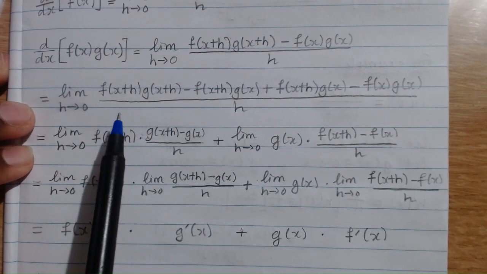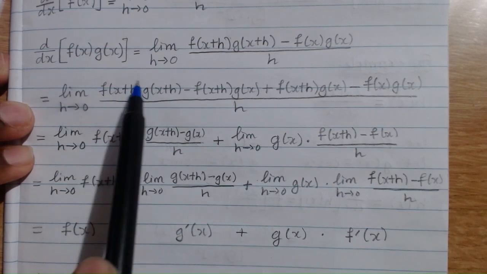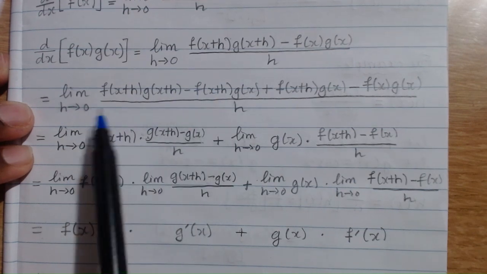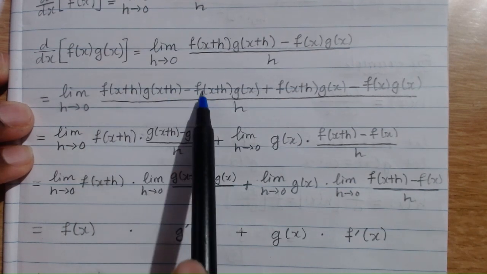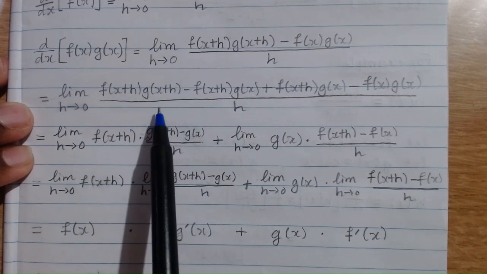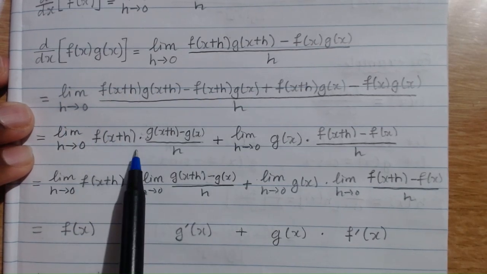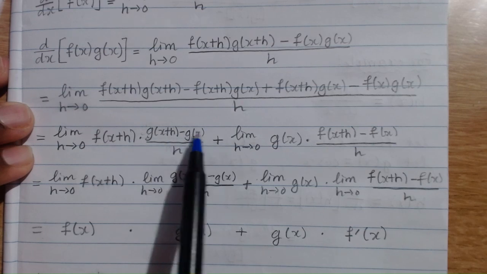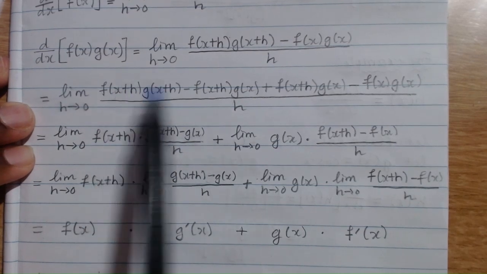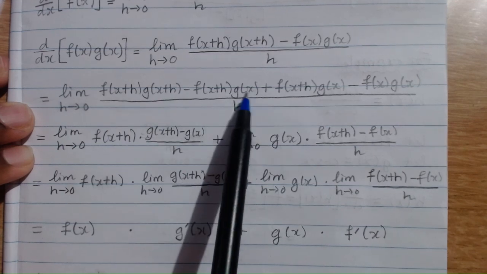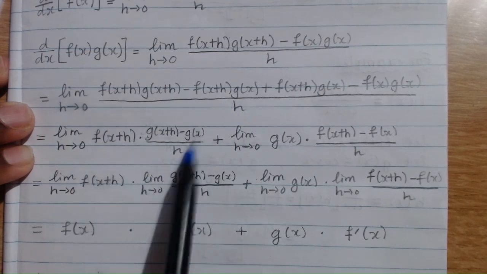So let's look at this half first, these two terms. I'm going to take out the f of x plus h because it's a common factor between these two terms. So I'm taking out the f of x plus h, and we're left with g of x plus h minus g of x over h. I took out f of x plus h, and now we just have g of x plus h minus g of x over h. So that's that one right there.